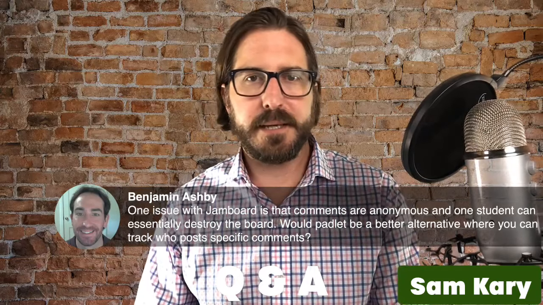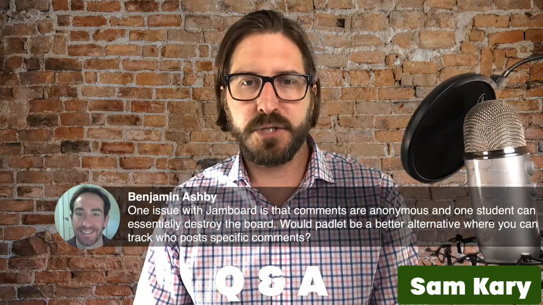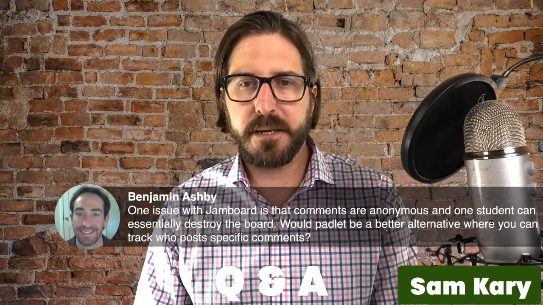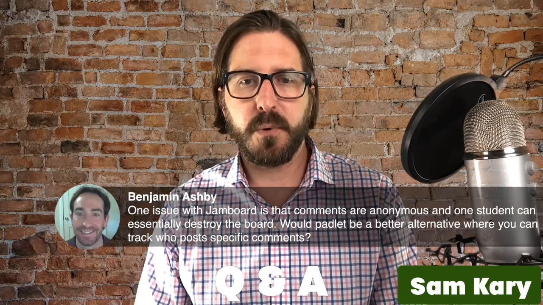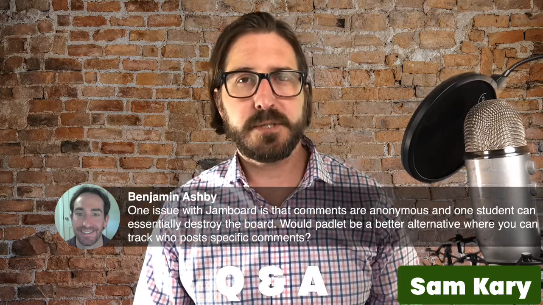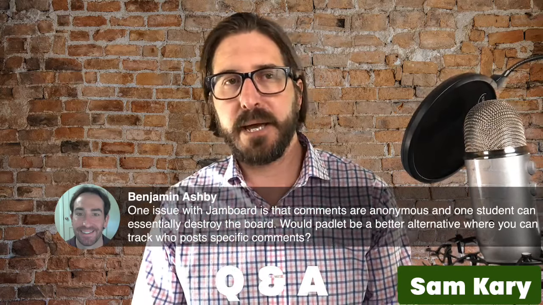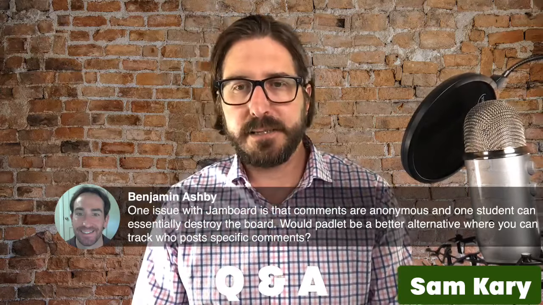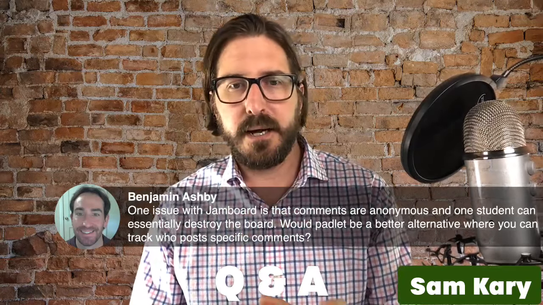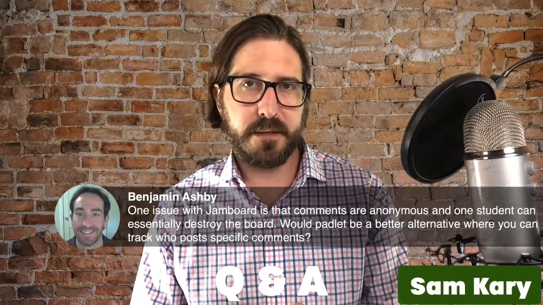So this question is about Jamboard. Yeah, comments being anonymous, one student essentially destroying the board. Yes, so Padlet will allow you to track specific comments. You do still need to have students set up accounts, otherwise they will still be anonymous. But the benefit of Padlet is that they cannot go in and change anybody else's response.